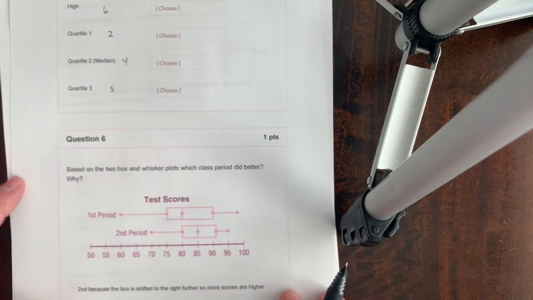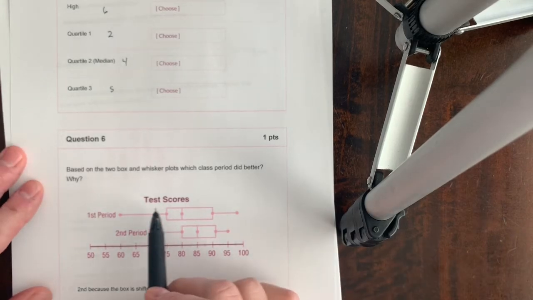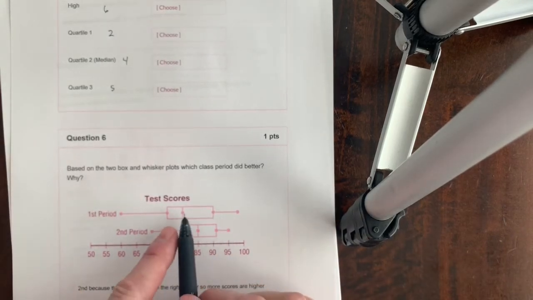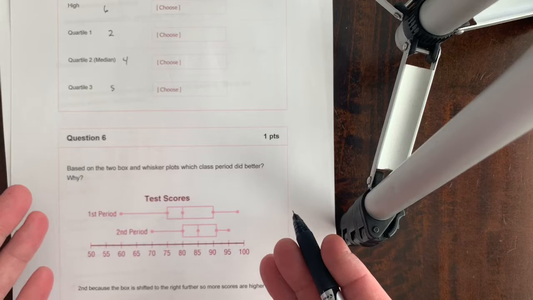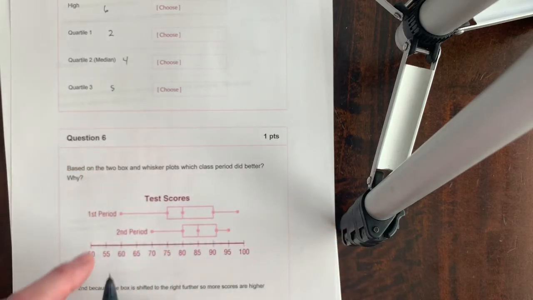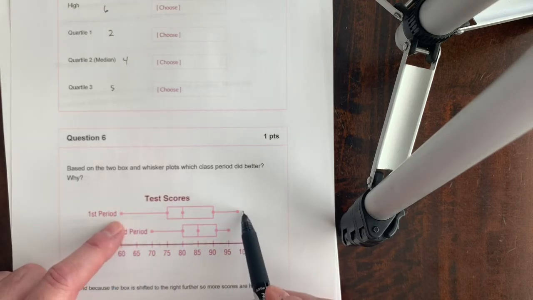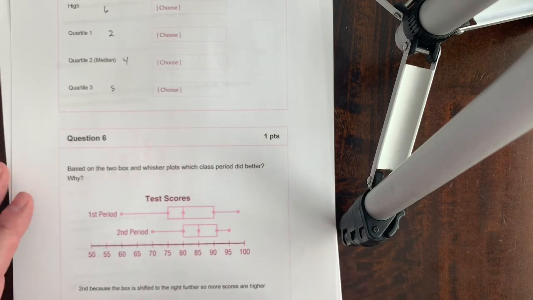Number 6, based on the 2 box and whisker plots, which class period did better? Now, when you're looking at these boxes, notice the first period, the box is longer than second period, but it's also shifted down the number line a little further. Class period 1 has a lower low, but it has a higher high, but the numbers are more spread out because of the box being so long, okay?